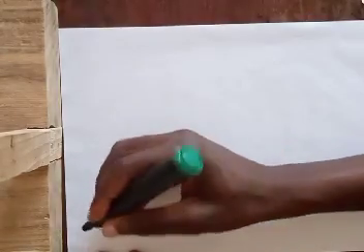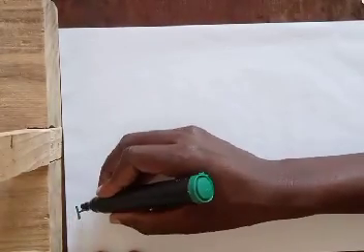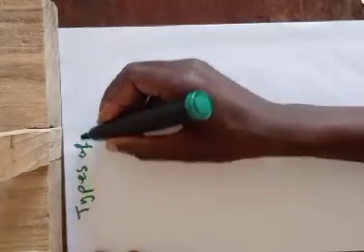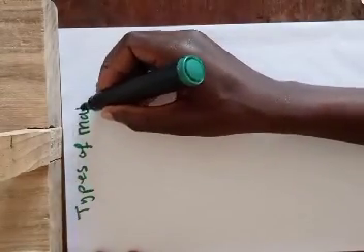Let me remove this. Okay, so we have various types of matrices, and I'll start with the matrices that are simple. Types of matrices.